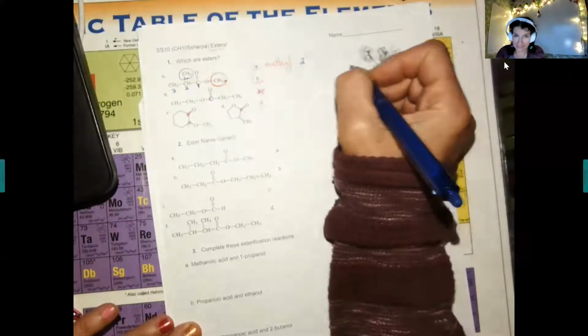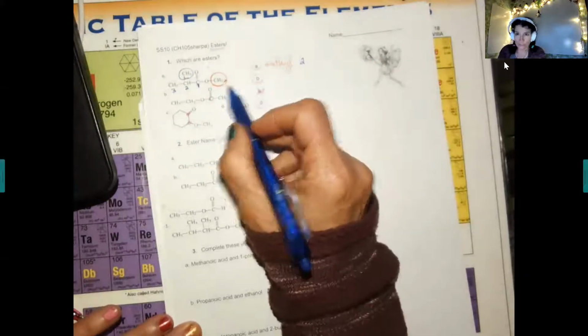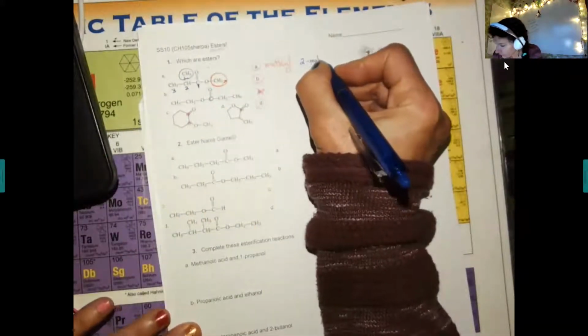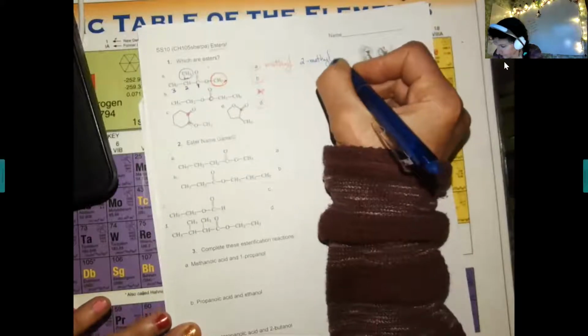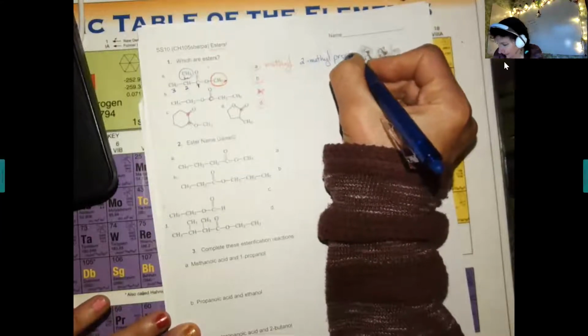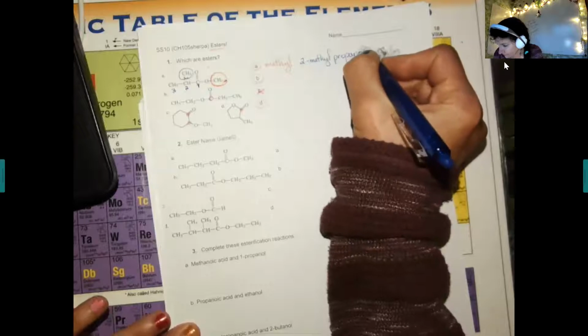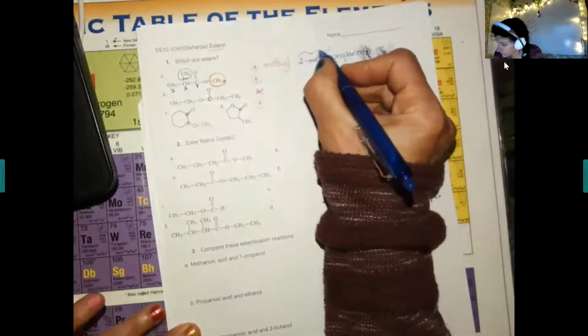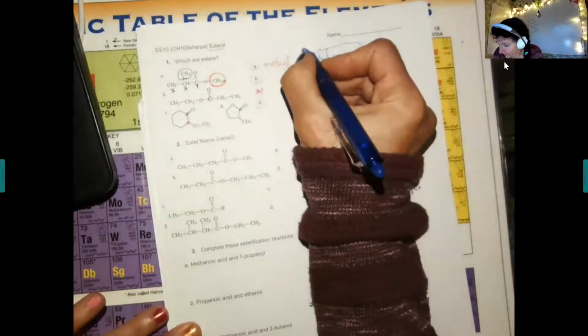You do not combine these methyls. This methyl that's in orange, that gets its own position. So then 2-methyl propanoate. That would be the IUPAC way to say it. This is also an isobutanoate. So you could also say methyl isobutanoate.